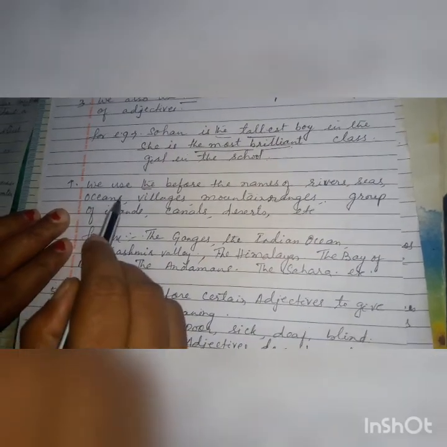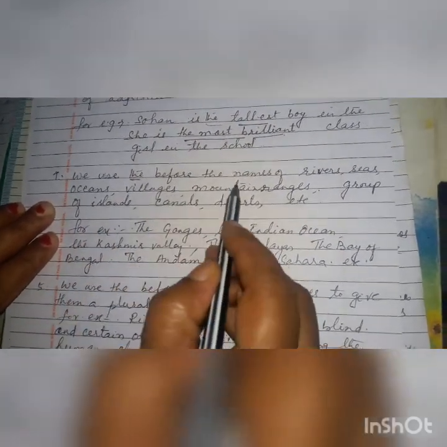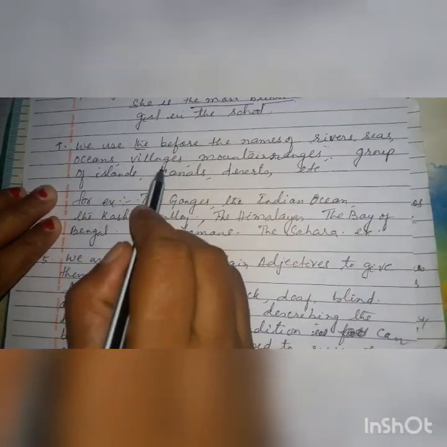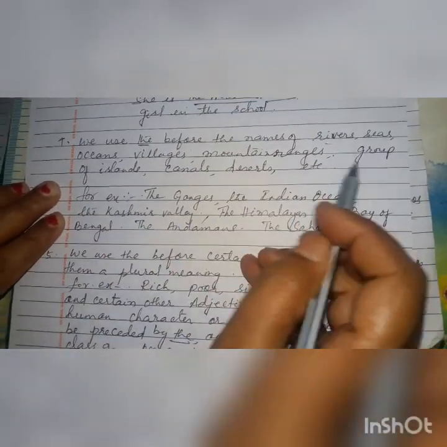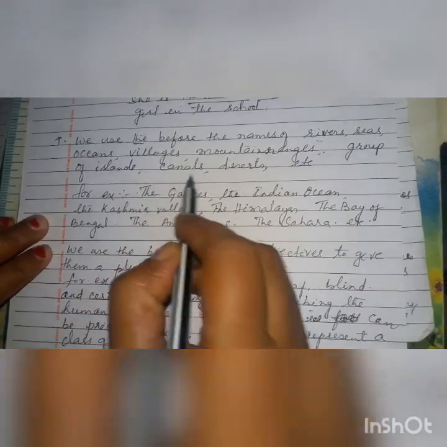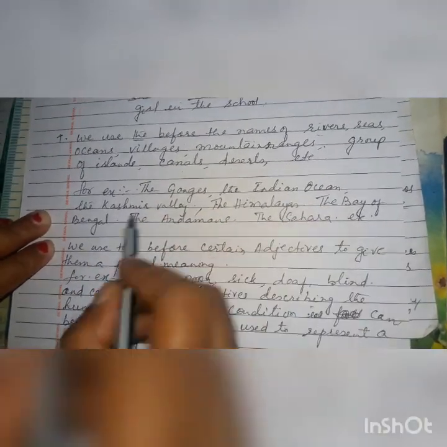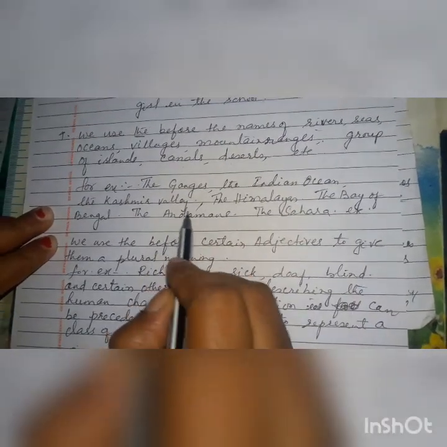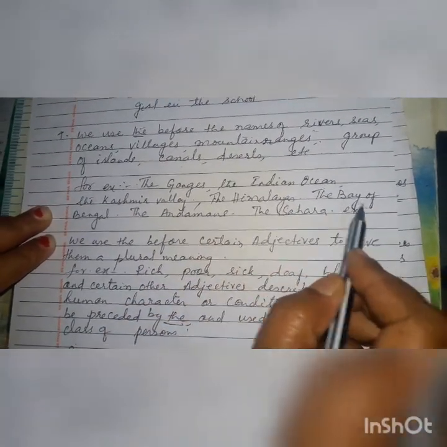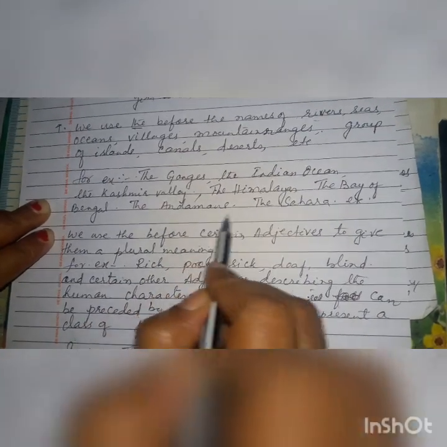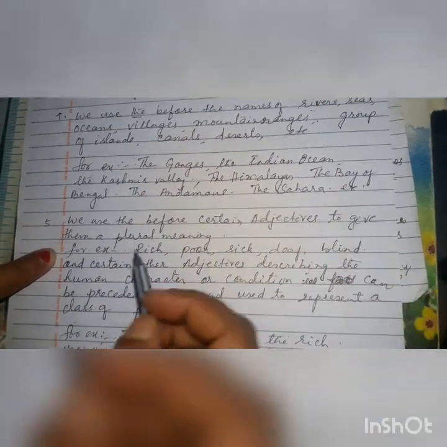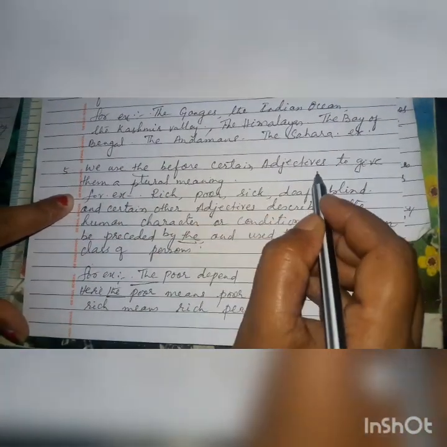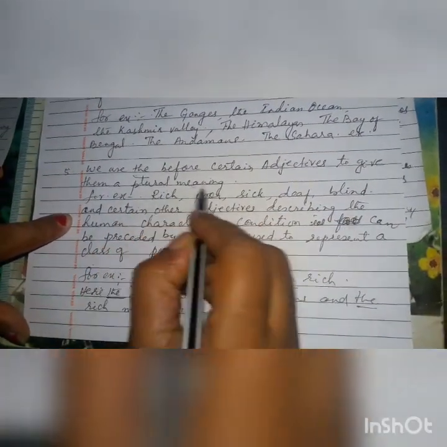Number fourth, we use the before the names of rivers, seas, oceans, valleys, mountain ranges, groups of islands, canals, deserts, etc. For example, the Ganges, the Indian Ocean, the Kashmir Valley, the Himalayas, the Bay of Bengal, the Andamans, the Sahara, etc. Number 5, we use the before certain adjectives to give them a plural meaning.